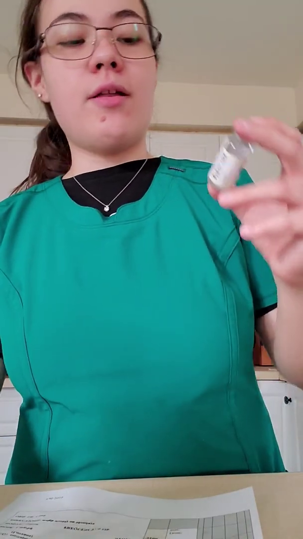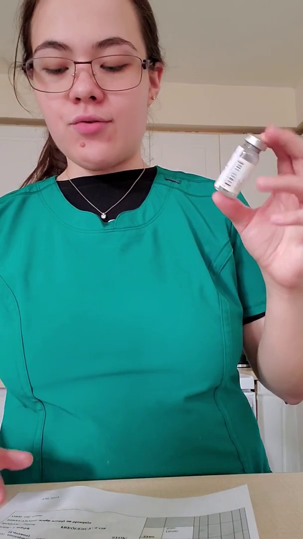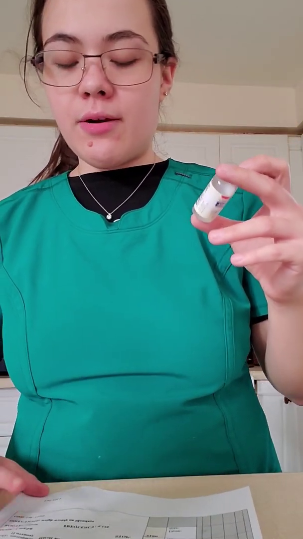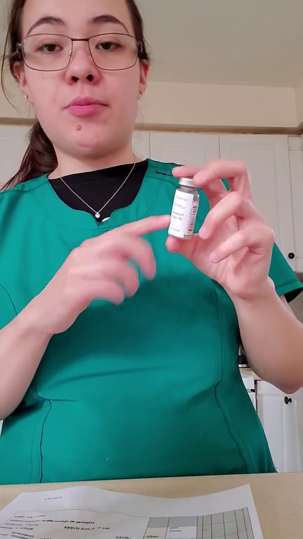So my patient Sid Garland, I know is here, it says Sid Garland. The drug is enoxaparin. It says here, enoxaparin. The dose is 1 milligram per kilogram. It says here, 100 milligrams per milliliter. I'm going to be completing a calculation, so this will be different.